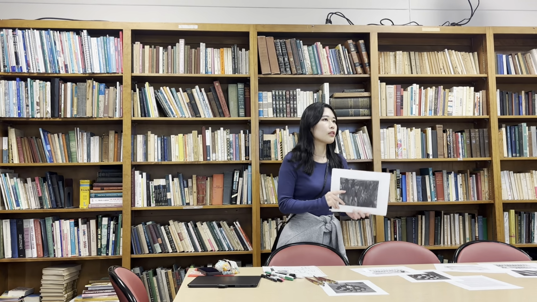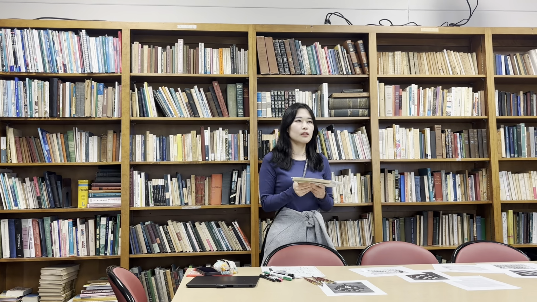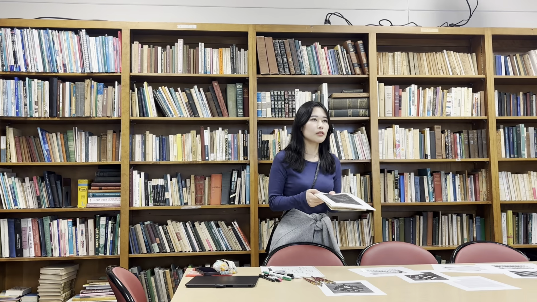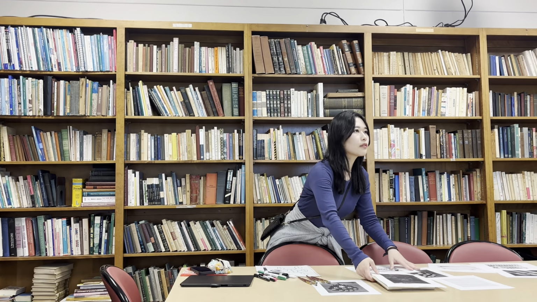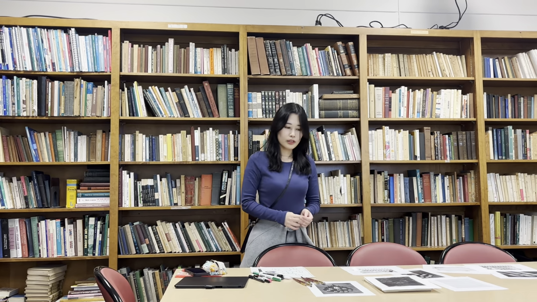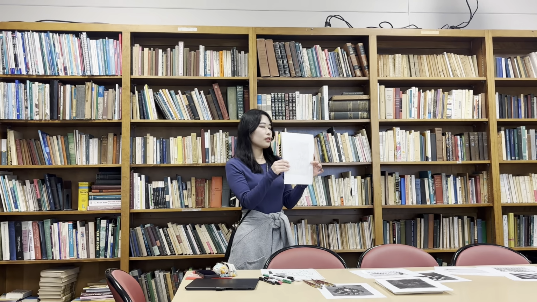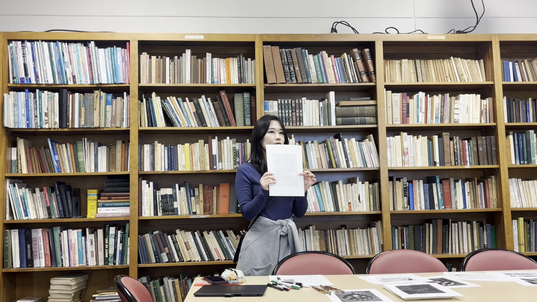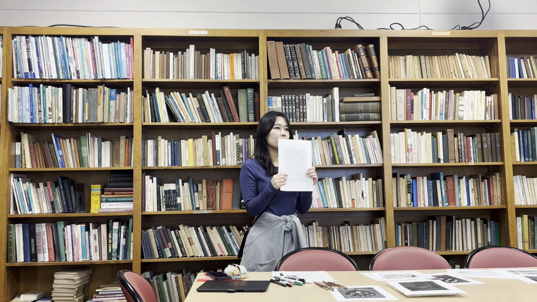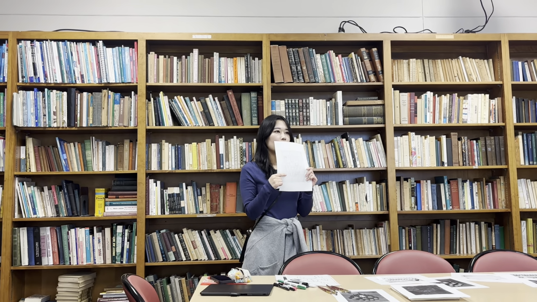I couldn't bring my tools from Japan, so I will show printed materials. This is my actual sketch, and I drew tired office workers and their depressed facial expressions.